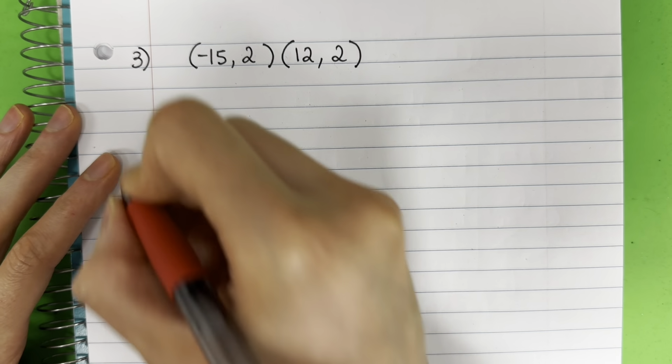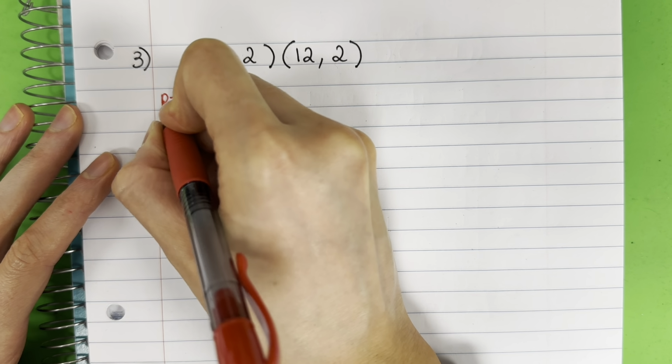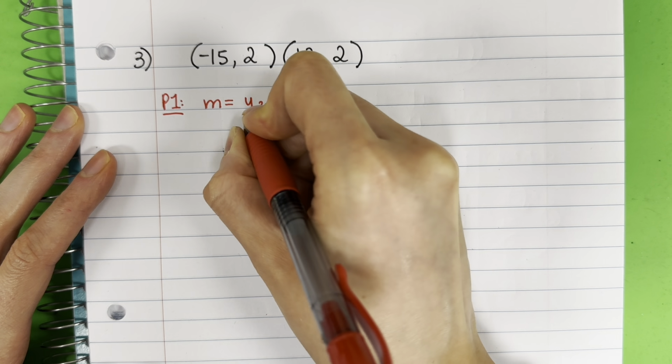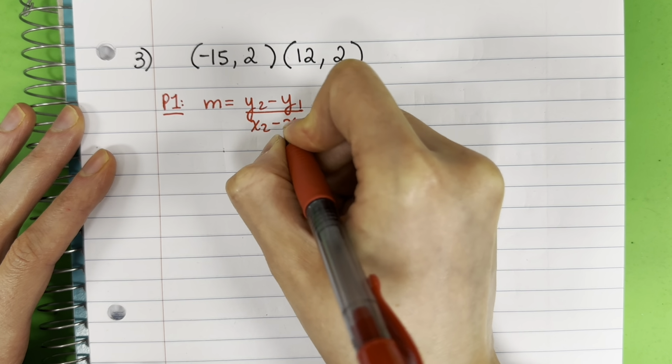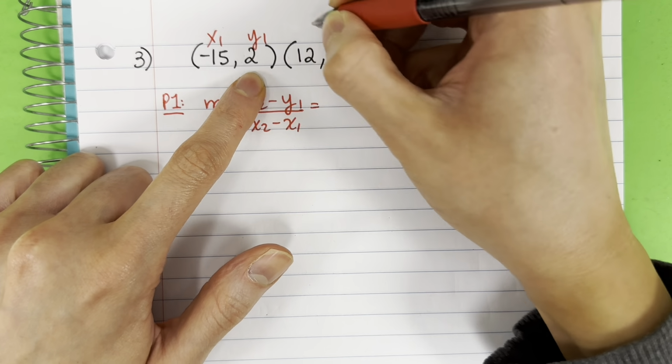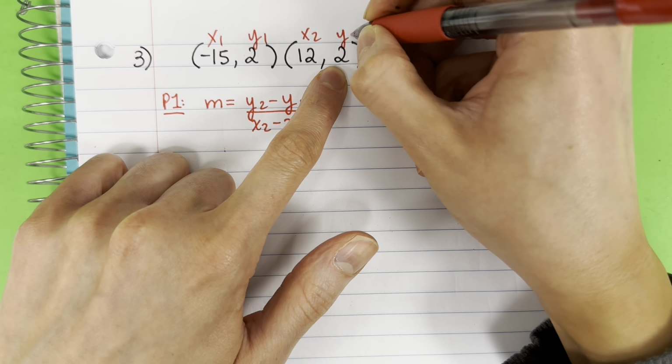All right, so part 1, again, we're going to need to find the slope. M equals y2 minus y1 divided by x2 minus x1. And to use this formula, I'm going to do x1, y1, x2, y2.